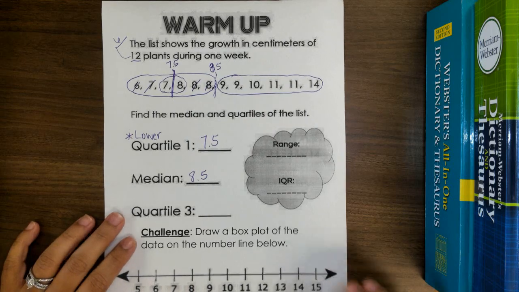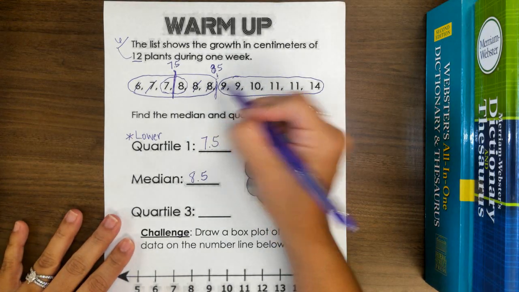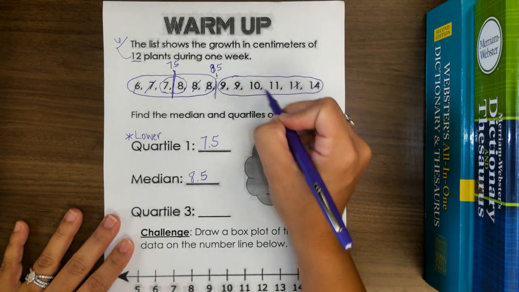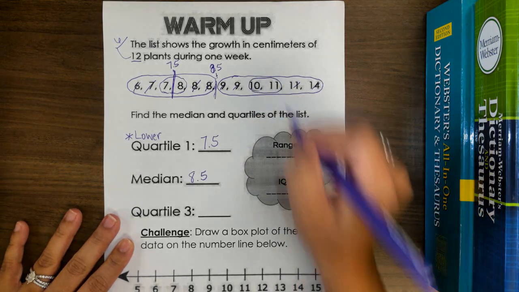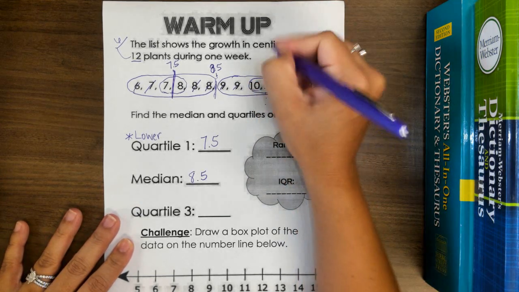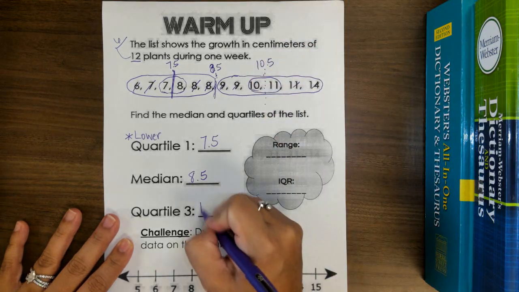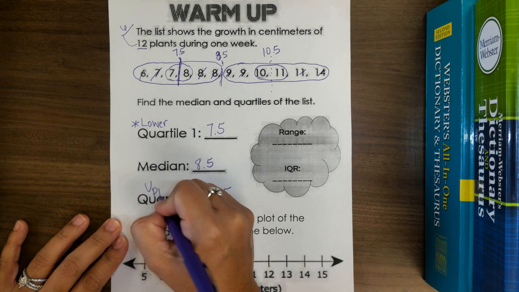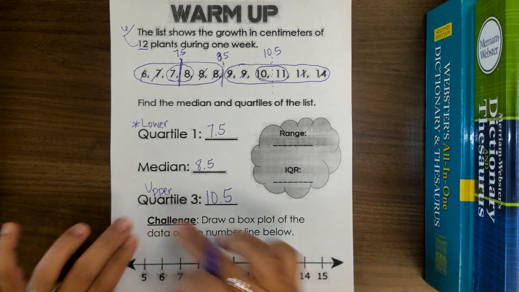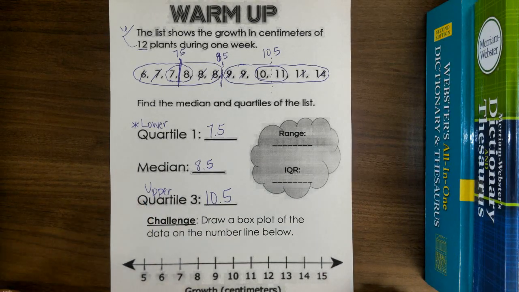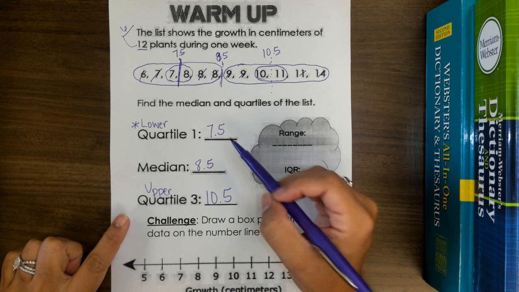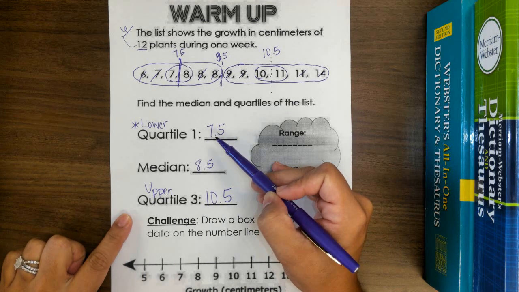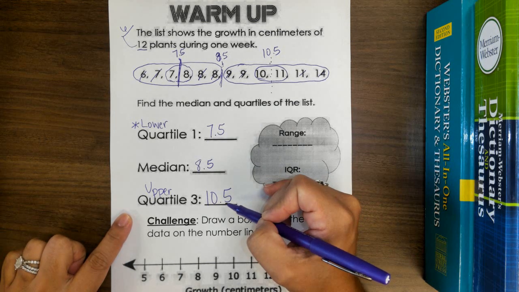All right, and then last, let's do our quartile 3. So we're going to say least to greatest, and we end up with these two in the middle. And in the middle of that we know is 10.5, known as quartile 3, or what others may know as the upper quartile. Again, upper means it's higher, so it's going to have a higher number in value. So if we look at that, we know 7.5 is on the lower end, and 10.5 is on the upper, higher end because of its value, right?